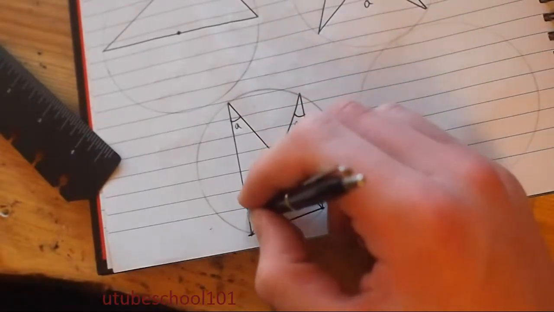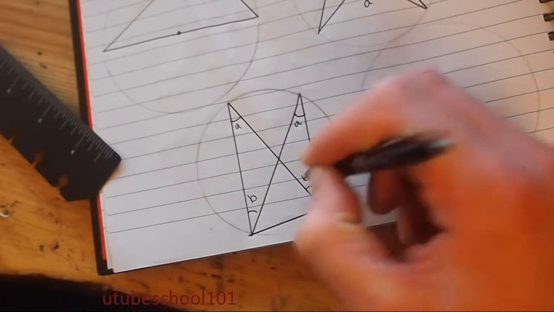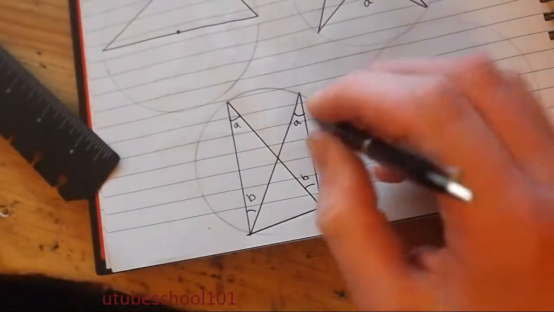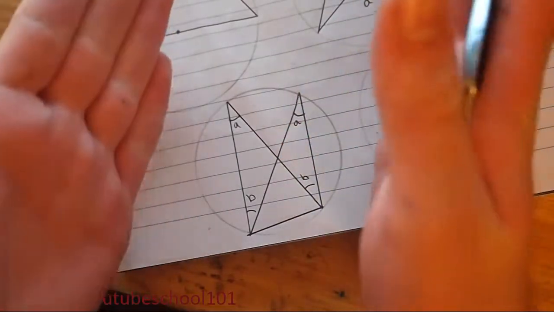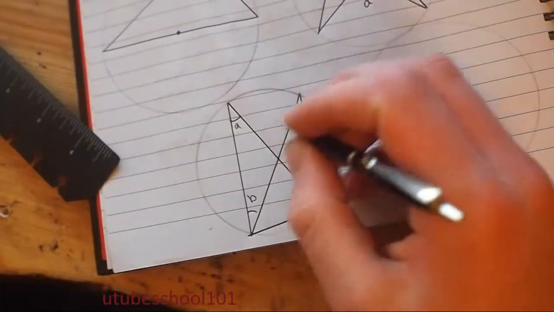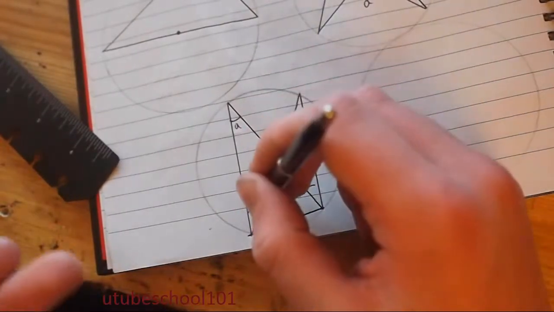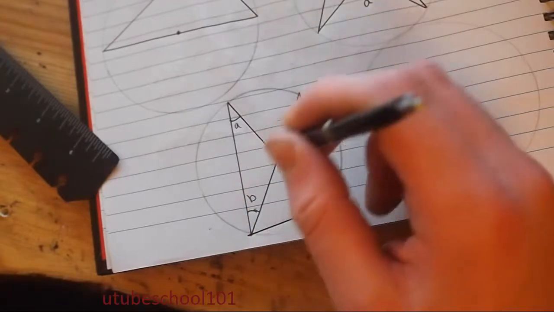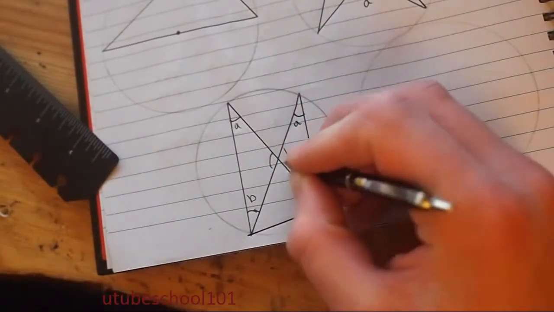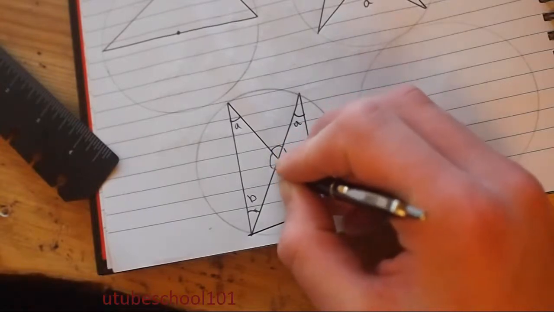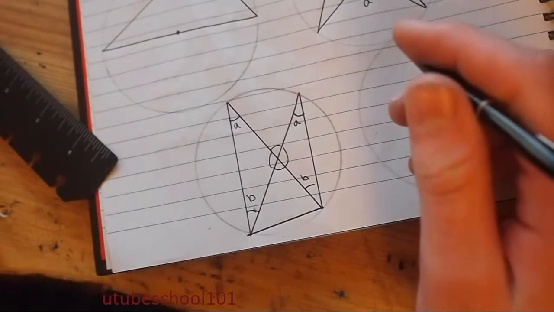And this will also mean these angles will be the same, because they all move together, so the angles will stay the same compared to each other. I mean, they will obviously change the amount of degrees, but they'll always be the same. These angles will be the same, and these angles will always be the same. They all interlink and join.